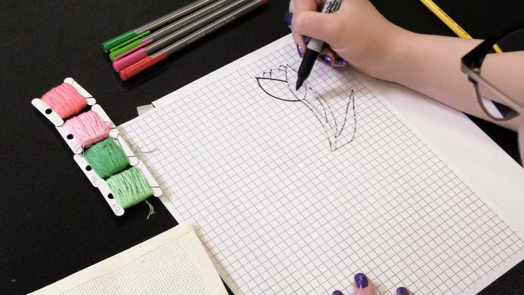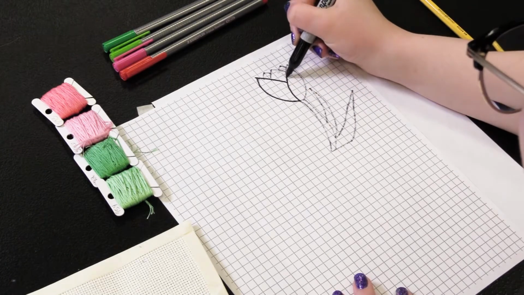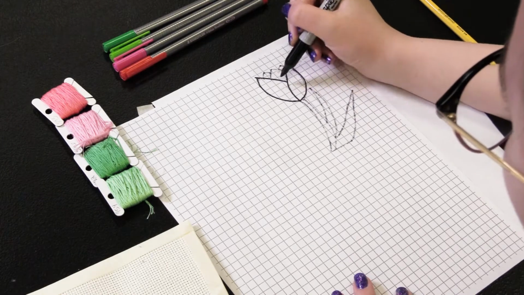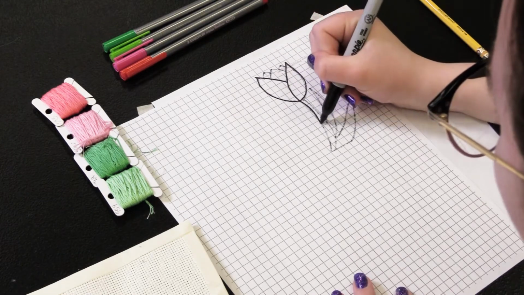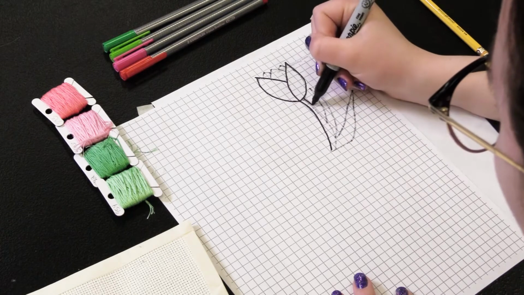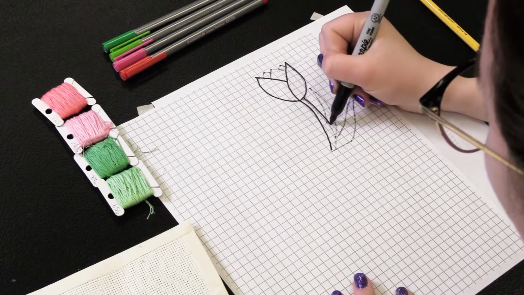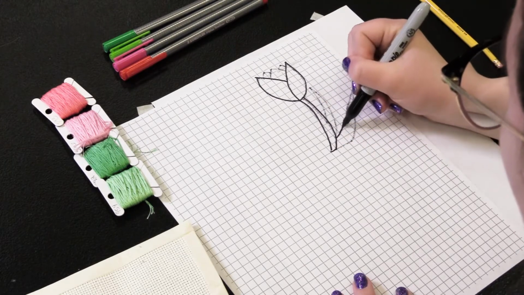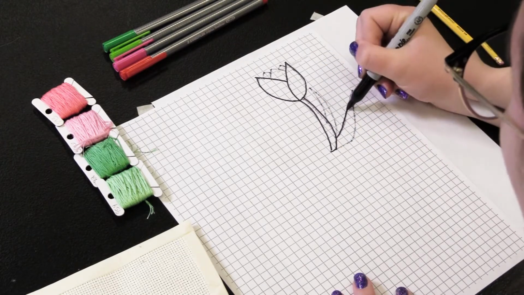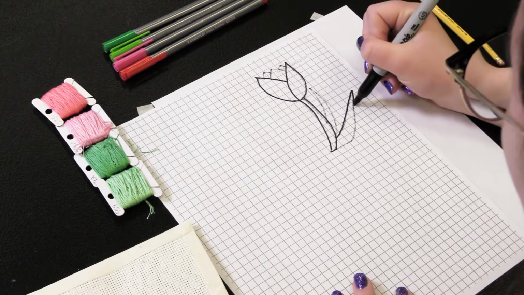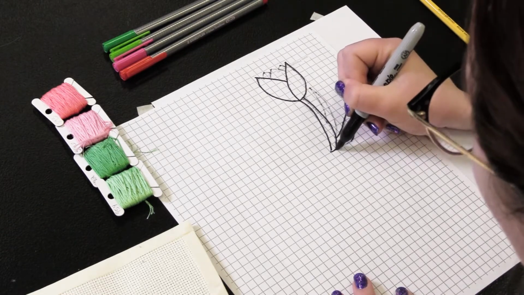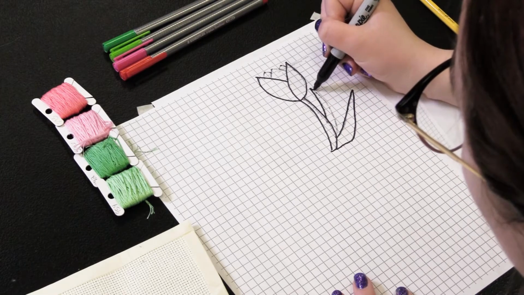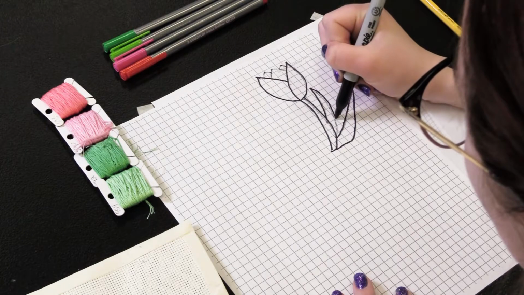Now when you are drawing it and tracing it onto the grid, you want to make sure you're trying to get as many full squares as possible, just to help make it easier when you are planning your design. If you're a little bit more advanced and not scared of half stitches or quarter stitches, then you don't have to worry about that so much. But if you have no idea what that means, you're going to want to try and keep it to the full square as possible.